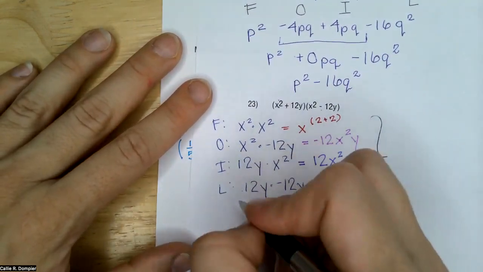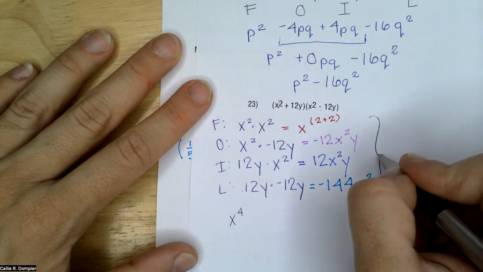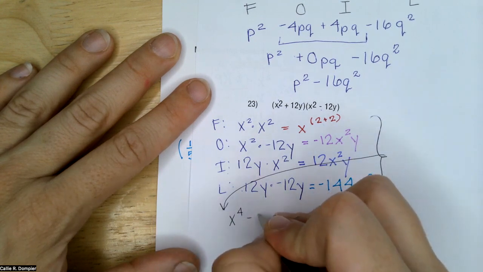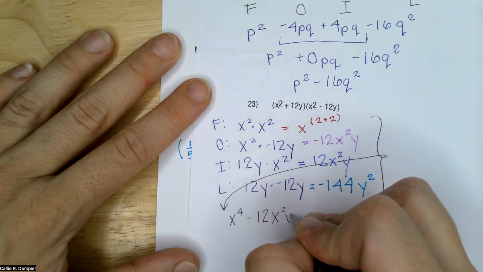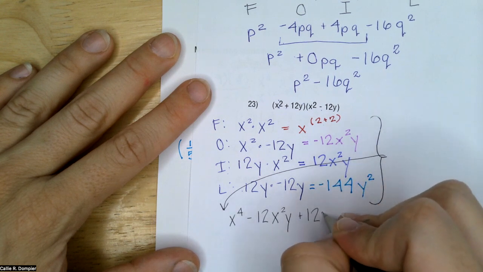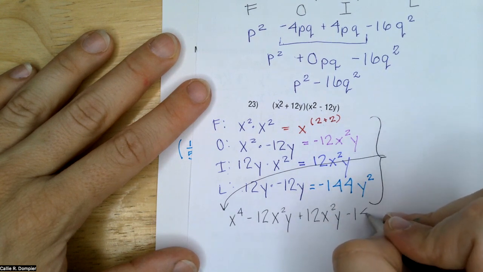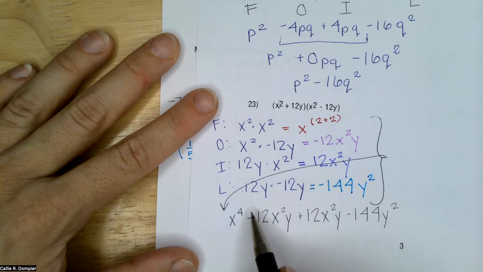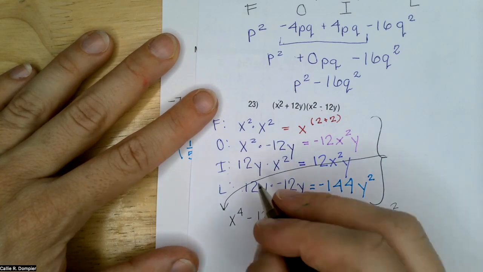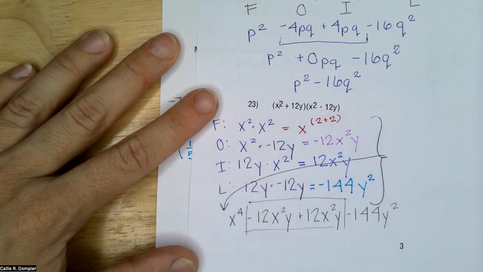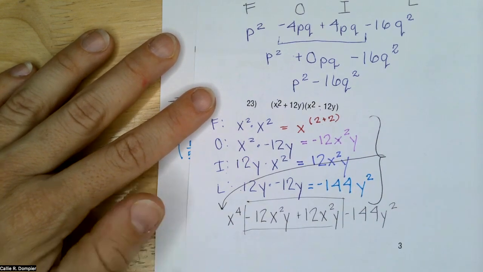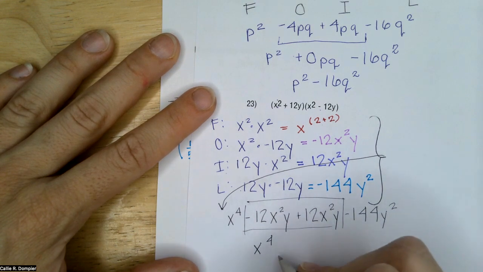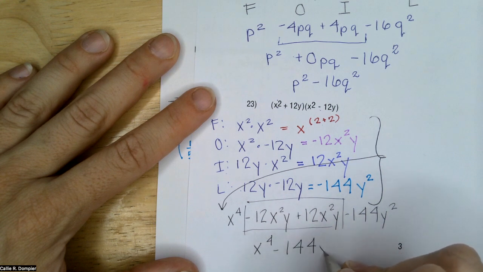x to the power of 2 plus 2, which is x to the 4th, minus 12x squared y, plus 12x squared y, minus 144y squared. Let's look for like terms. X to the 4th, no other x to the 4th. X squared y, x squared y, so these are like terms. A negative and a positive of the same term cancel each other out because they're the exact same term, but one's negative and one's positive. So it's x to the 4th minus 144y squared.